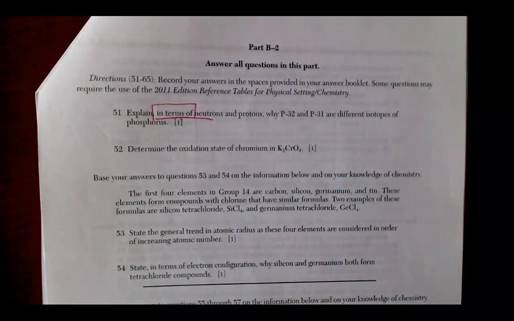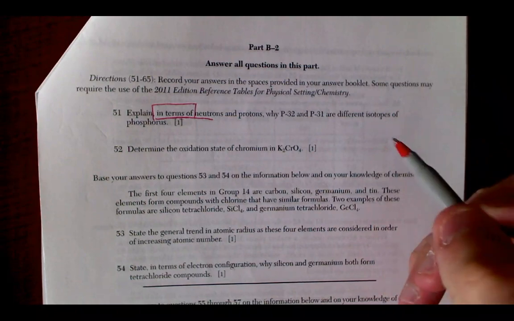Anytime you see a question that says "in terms of," I'm going to put a box around it right there because we know we need to answer it in terms of this thing. If it says in terms of neutrons and protons, you must make sure to answer your question mentioning neutrons and protons, or you're not going to get any chance of points. If you say something that's completely correct, but you do not mention neutrons and protons, sorry, it doesn't matter. You didn't answer the question the way they wanted it, so you're not going to get the points for it. So in terms of neutrons and protons, why are these isotopes of phosphorus?